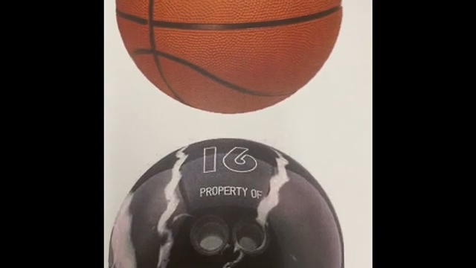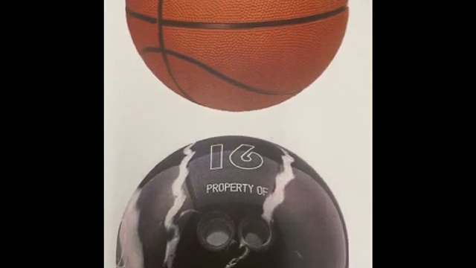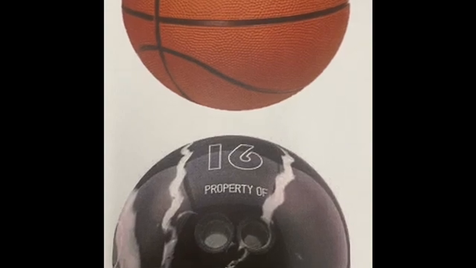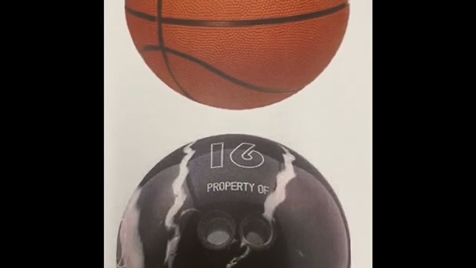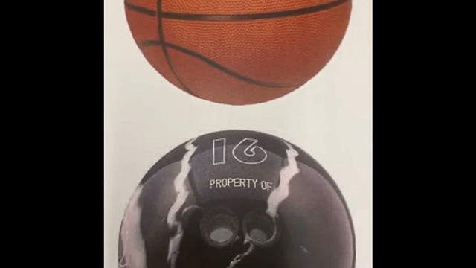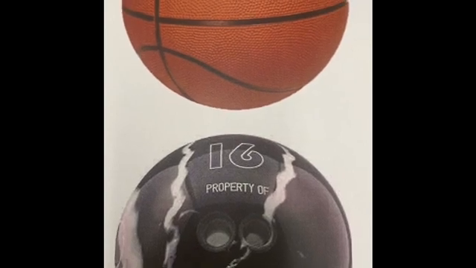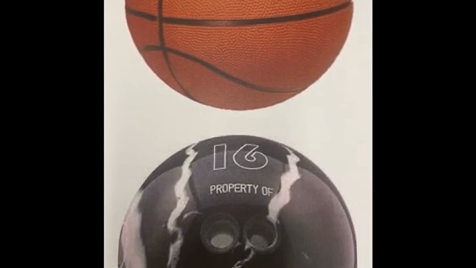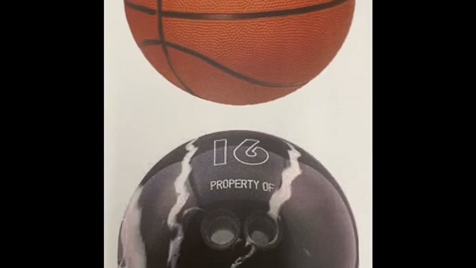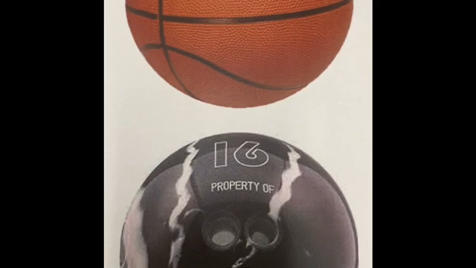Let's compare a basketball and a 16-pound bowling ball. These two items are pretty close in size, so we would say they have similar volume. What would it feel like if you accidentally dropped the basketball onto your foot? You'd definitely feel it hit your foot, but it probably wouldn't cause much pain. Now imagine what it would feel like if you dropped the 16-pound bowling ball on your foot. That would cause a lot of pain and maybe even some broken bones.